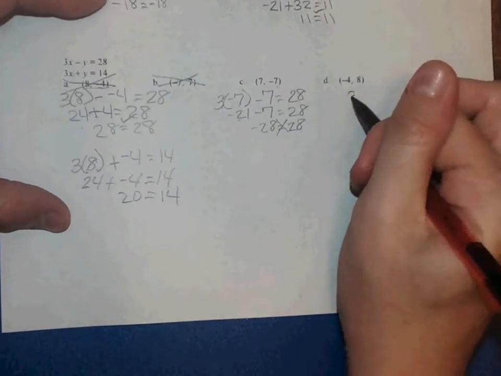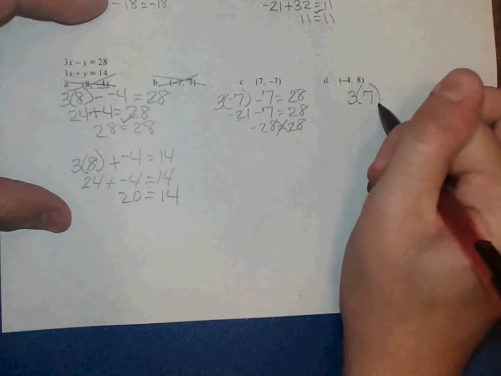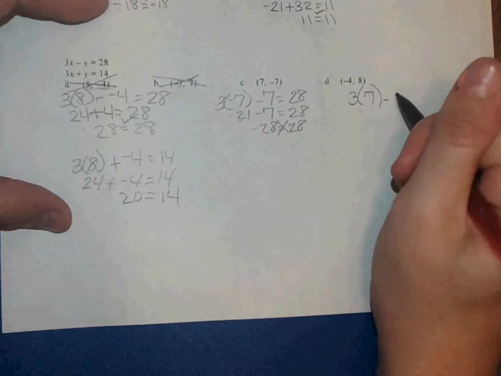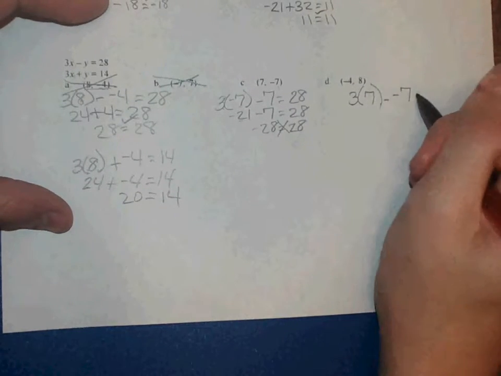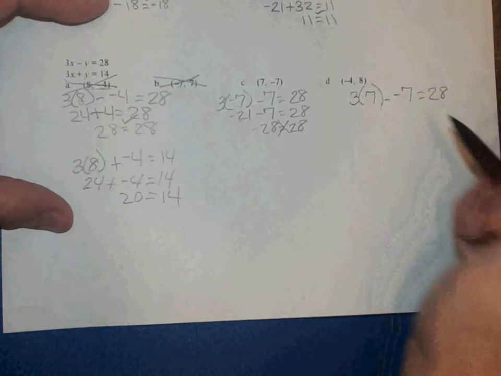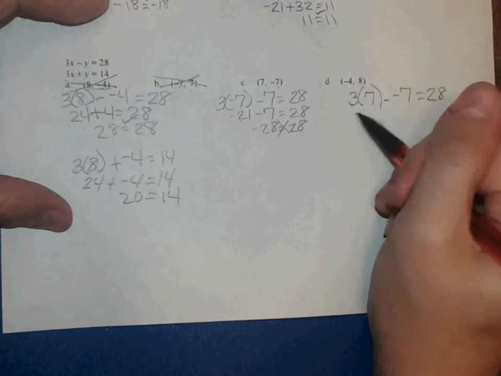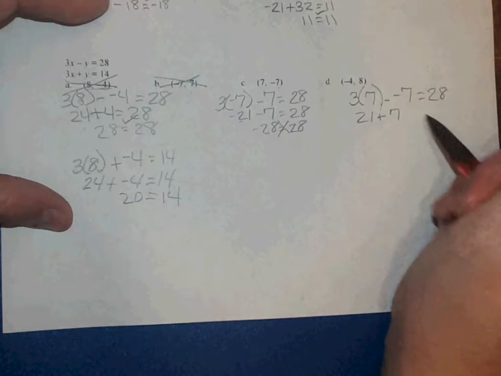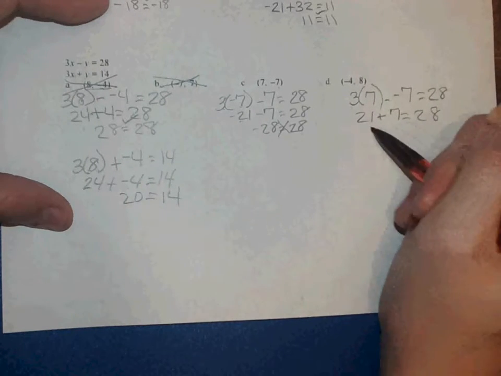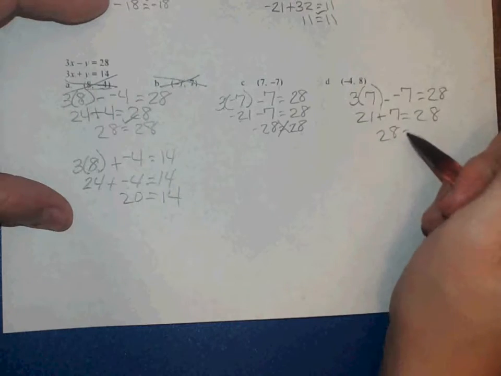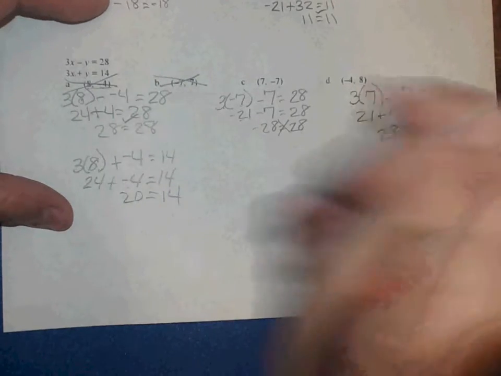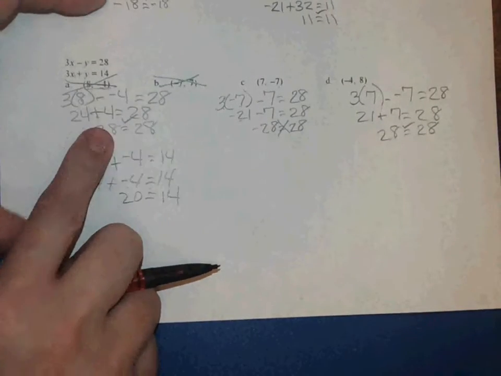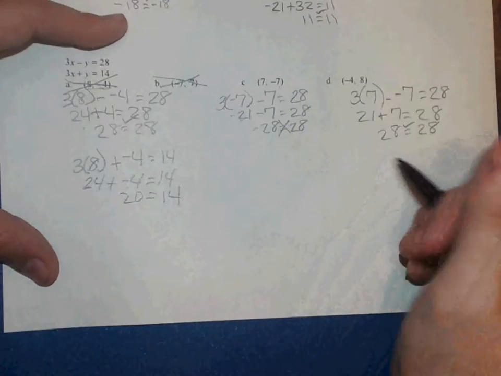Let's look at the third one. 3 times your x value minus our y value equals 28. 3 times 7 is 21. Minus a negative means plus 7 equals 28. Is that true? 28 does equal 28. Well, we saw here that it could make the first one true, but not the second.